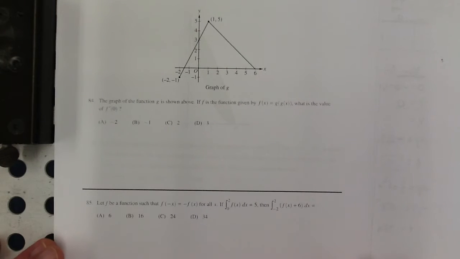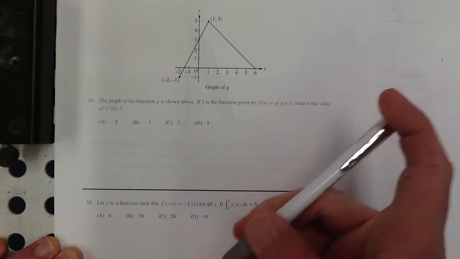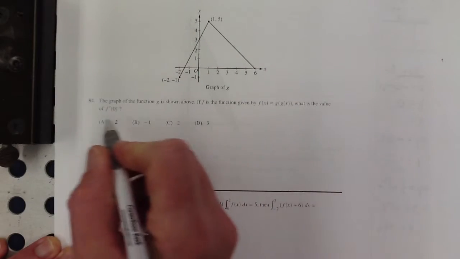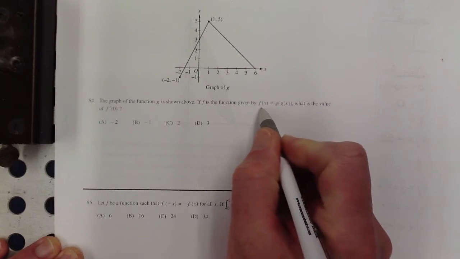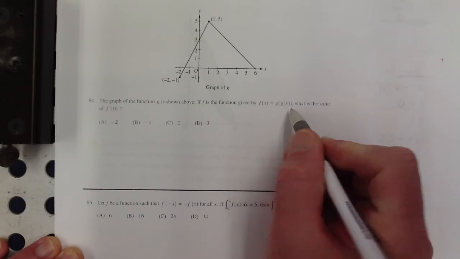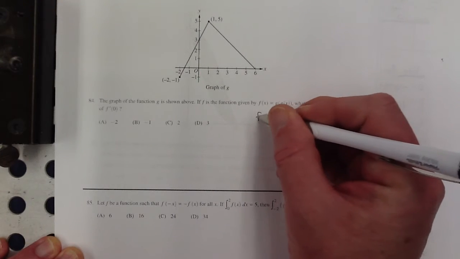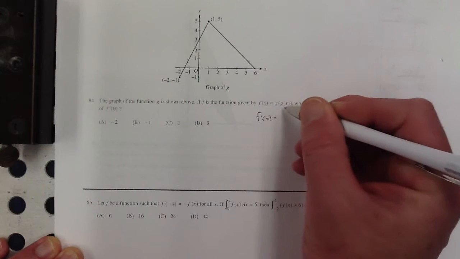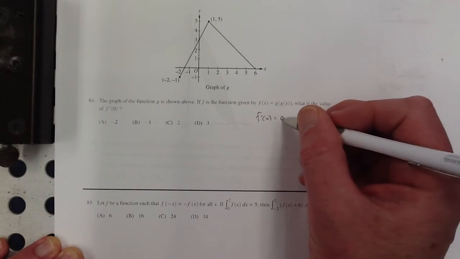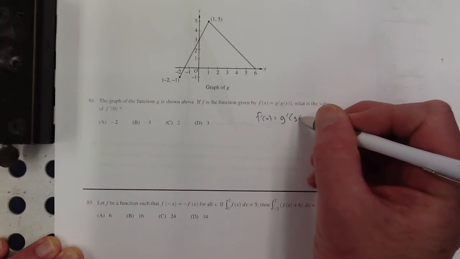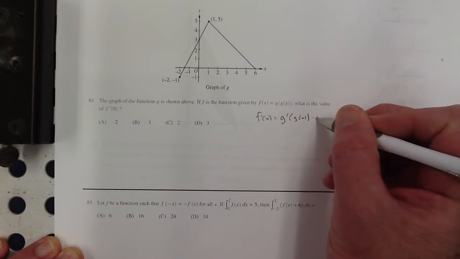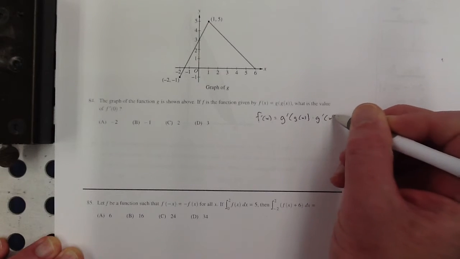All right, this multiple choice section continued, starting at number 84. We want to find f prime of 0 if f of x is g of g of x. So the derivative of this composite function, we have to use the chain rule. It's going to be g prime of g of x times g prime of x.